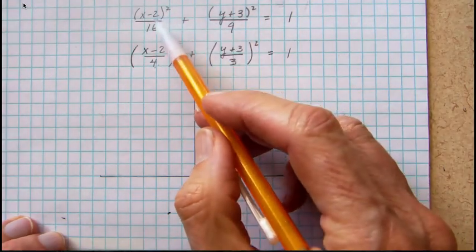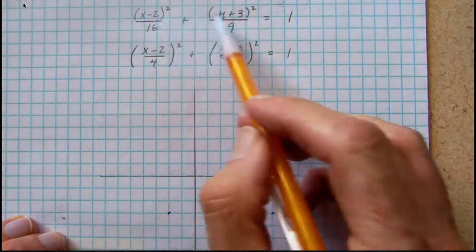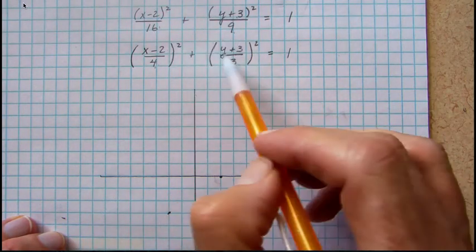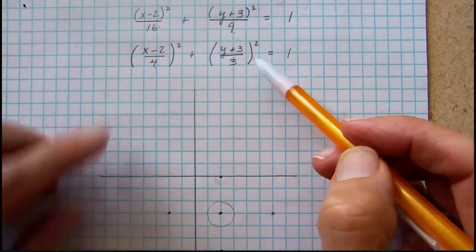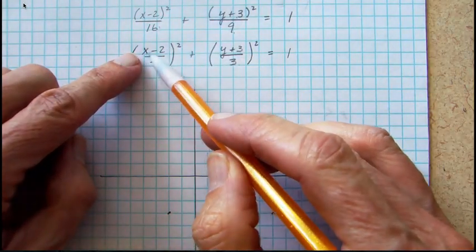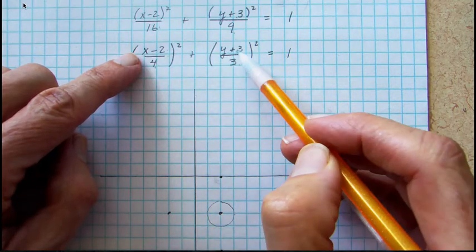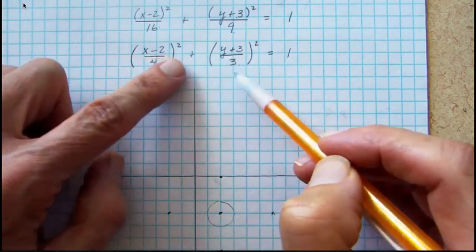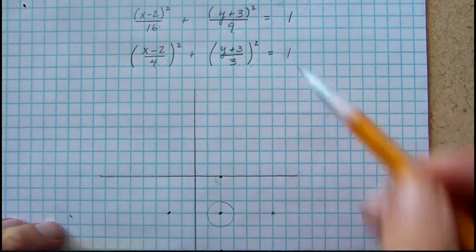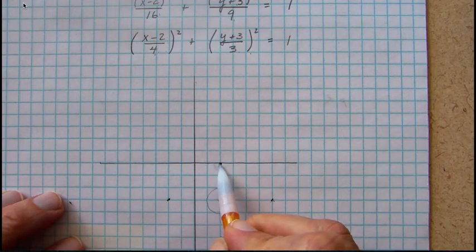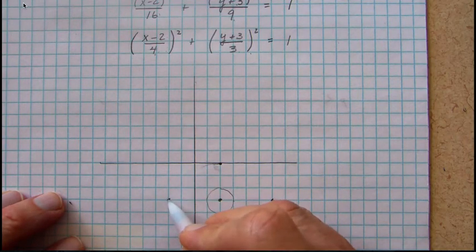Some folks who use this form like to say, I see the center here, and I take the root of each of these to tell me how far left and right to go. Other students think of it as, I'm going to go right 2 and down 3, and then horizontally I'm going to dilate by a factor of 4. Vertically, I'm going to dilate by a factor of 3. They all get you to the same place. Many roads to Rome, as we say.